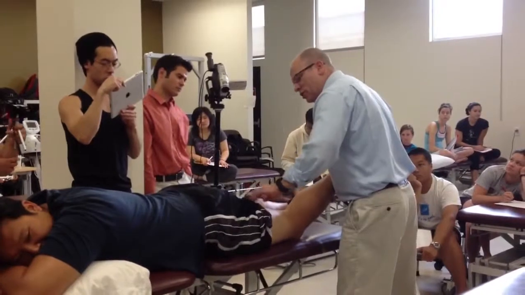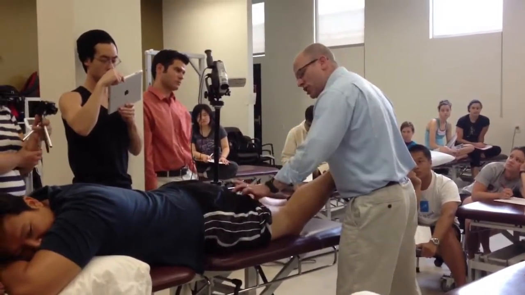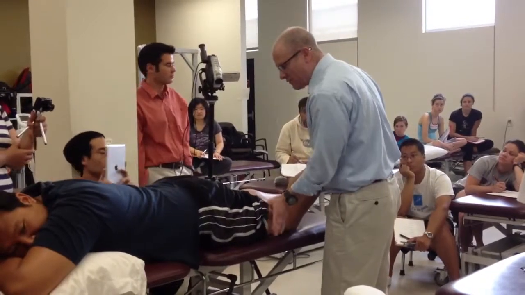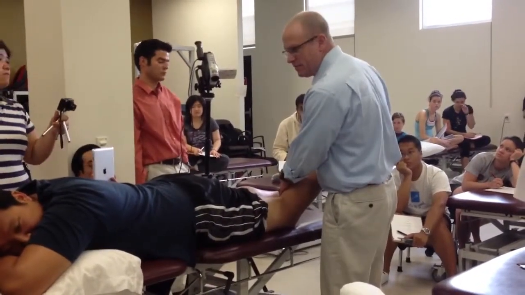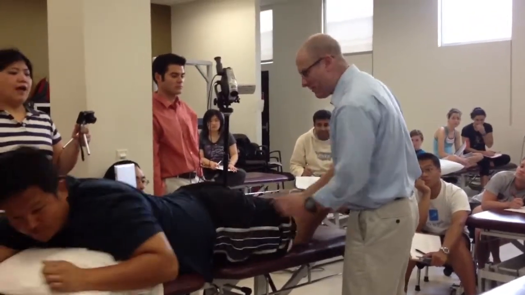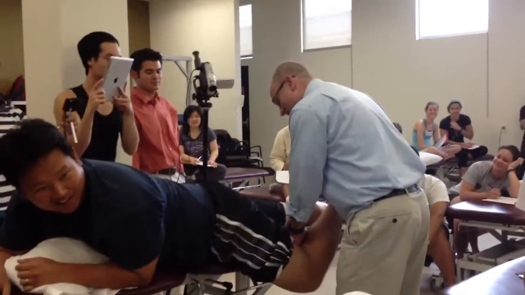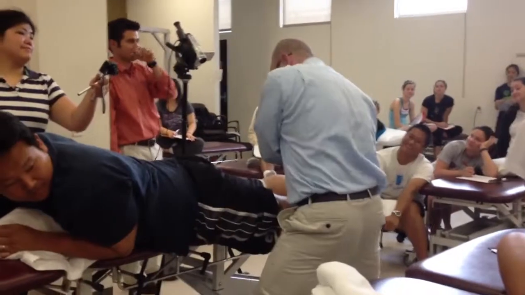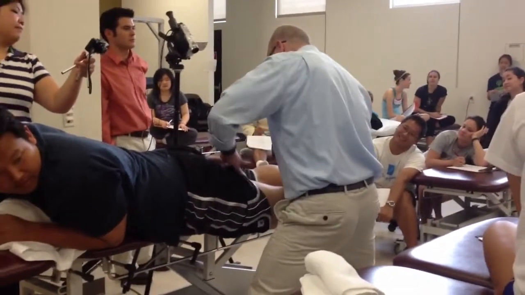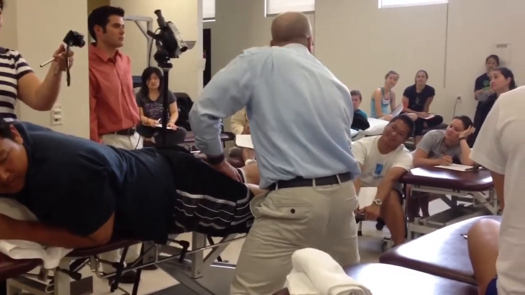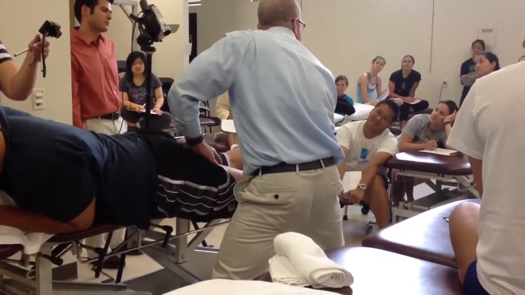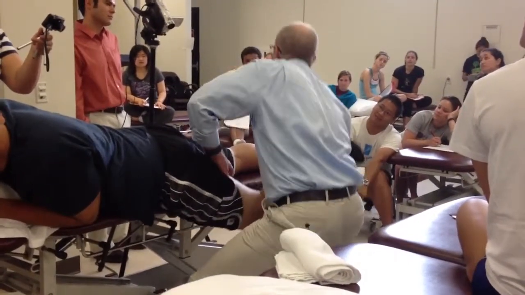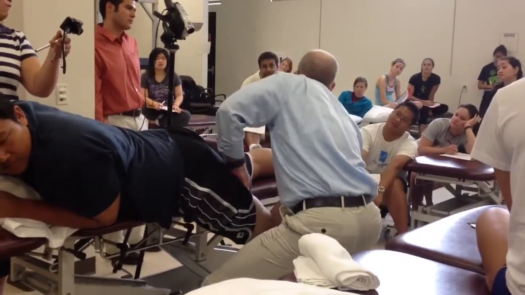If I was going to tack and stretch up here, then I'm going to have to bring him so that this leg is off the table. Okay, so now I'm going to support the weight of his leg. Okay, and so again, I'm going to approximate, right? Just remember, I'm always approximating towards the side of the lesion, and then I drop him into hip flexion.